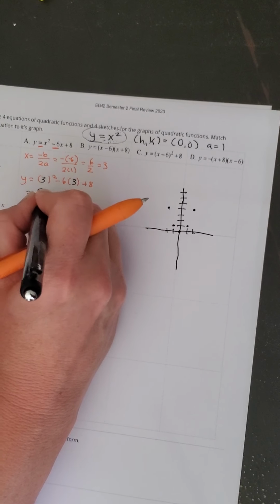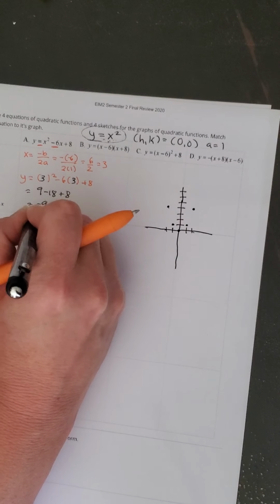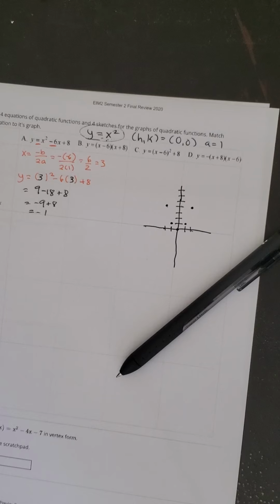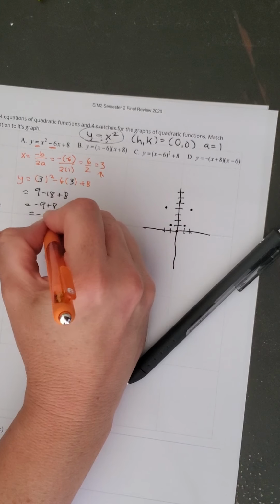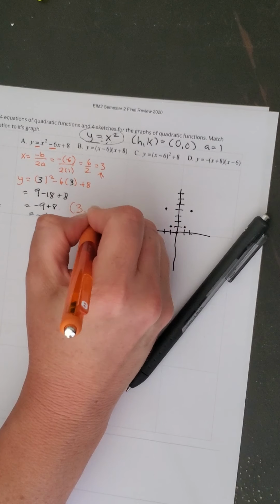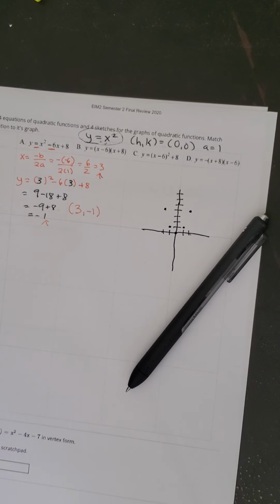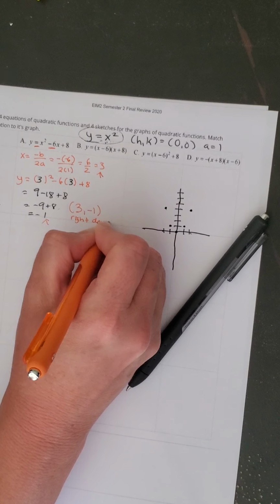And so that's 9 minus 18 plus 8. It's -9 plus 8. That's -1. And I can kind of stop right there. There is only one graph that has shifted, right? H comma k is 3 comma -1. There's only one graph that has shifted right 3 and down 1.